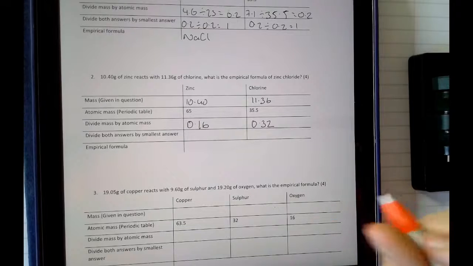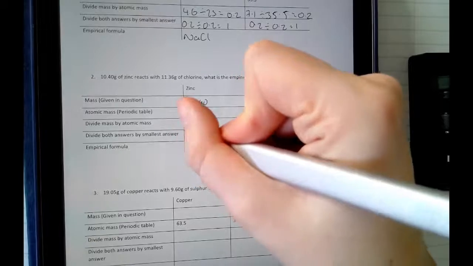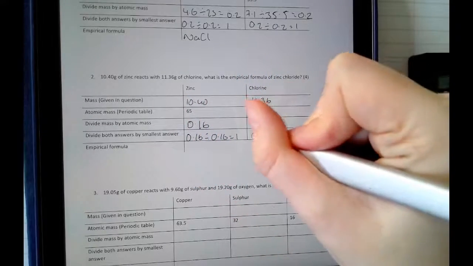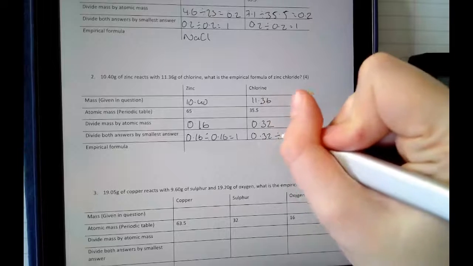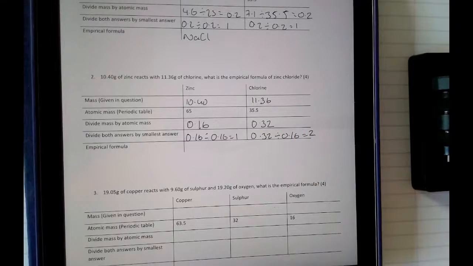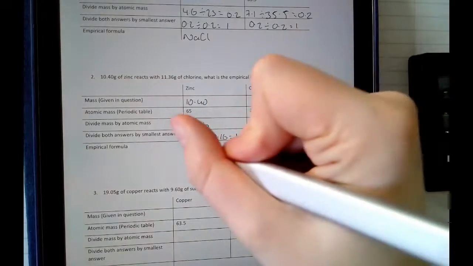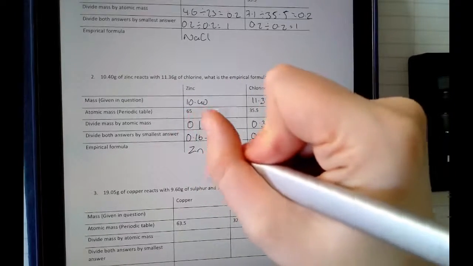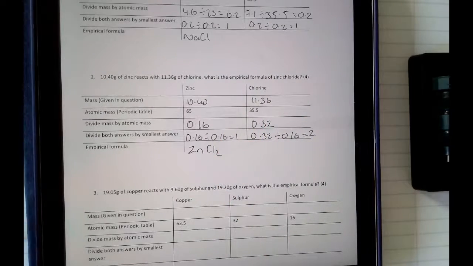0.16 is smaller than 0.32. So I'm going to do 0.16 divided by 0.16 and get 1. And 0.32 divided by 0.16, and I'm going to get 2. So I end up with a ratio of 1:2. That tells me I've got 1 zinc and 2 chlorines, so my formula is going to be ZnCl2.